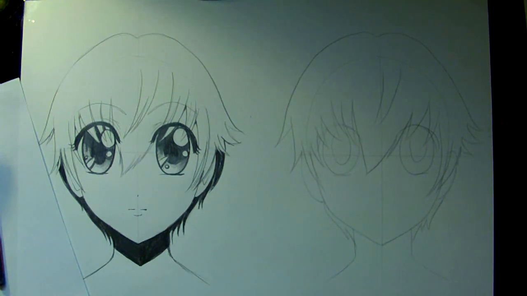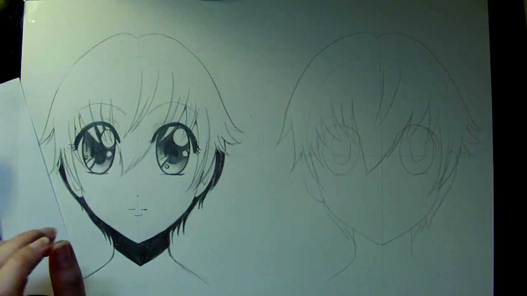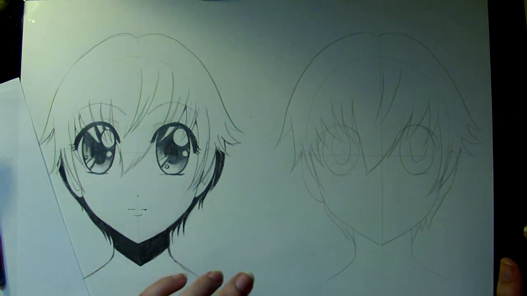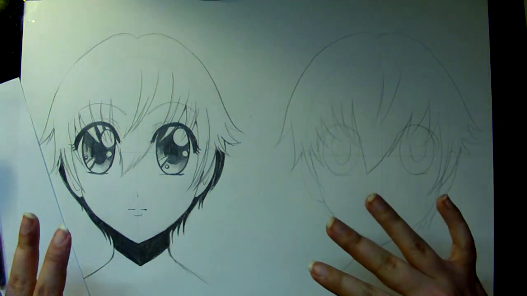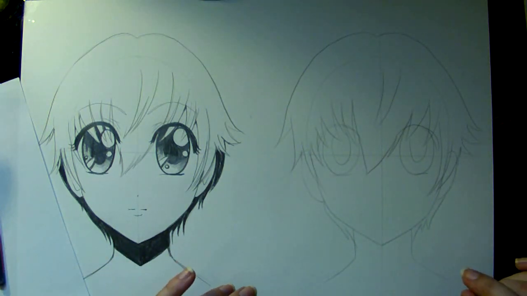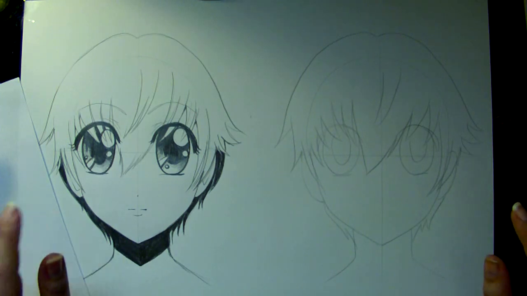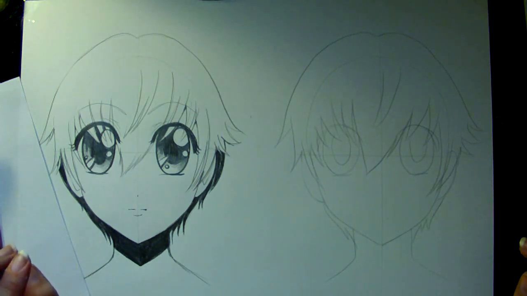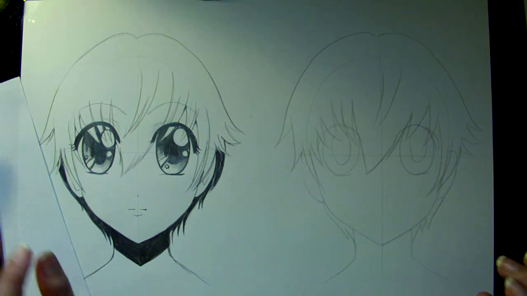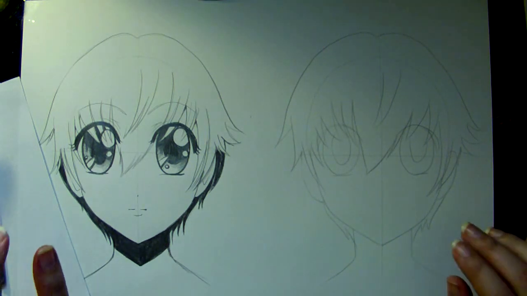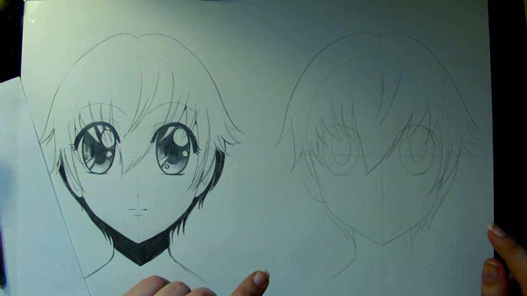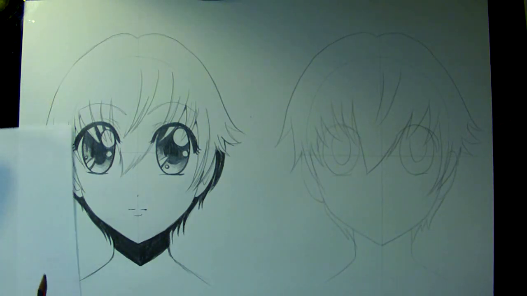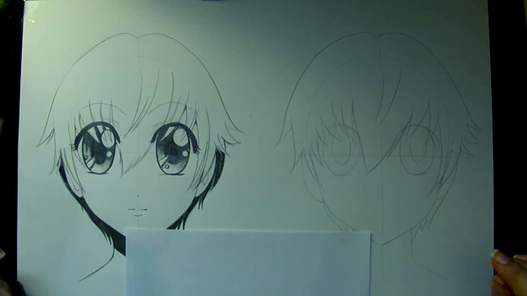Okay, so I've done the female version of the character, so now we will try to make these elements into a male character, and it's going to be a really subtle change because we will just change a few little details that will definitely transform a female face into a male face. So let's see what differences we will make this time.